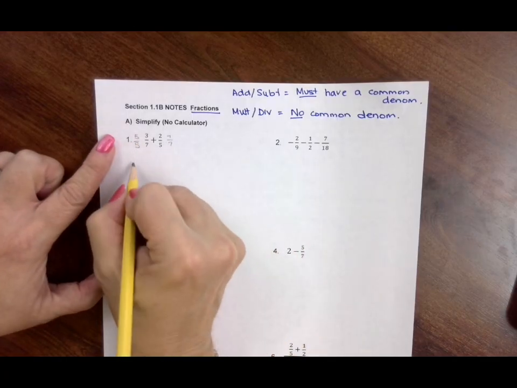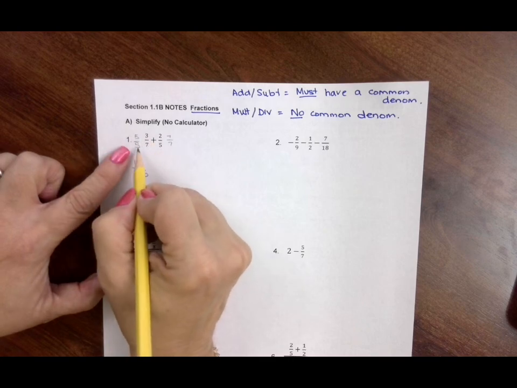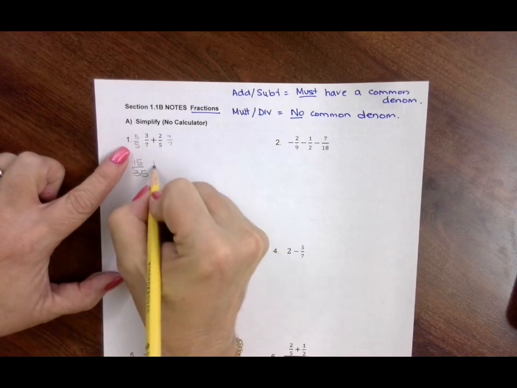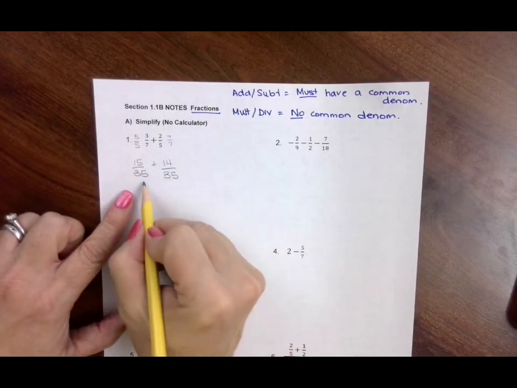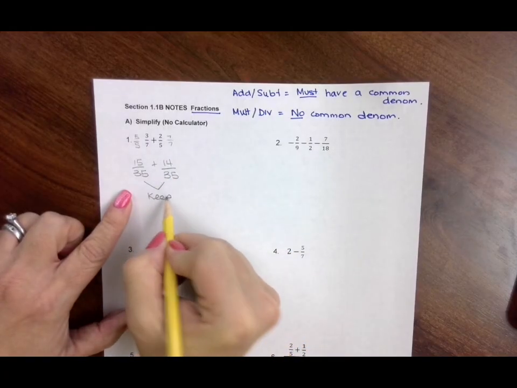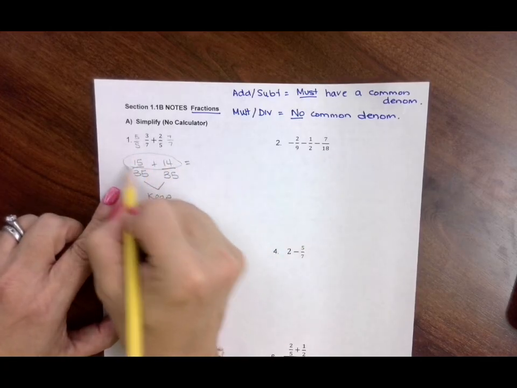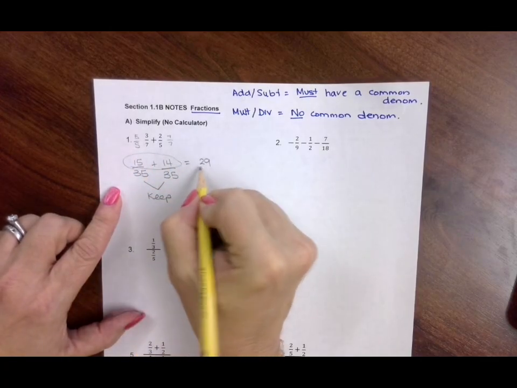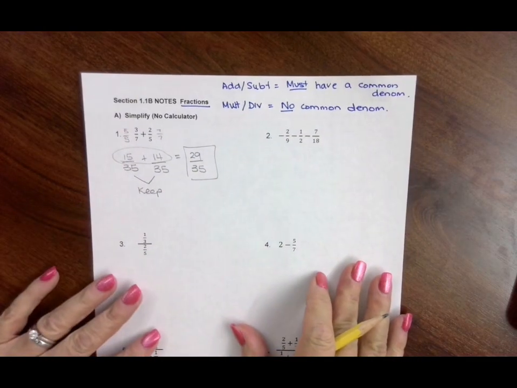So when I do this, I get 15 over 35, 5 times 3 and 5 times 7, plus 14 over 35. Okay, now I'm going to keep the denominator. I don't add those. The only thing that gets added is the top. So I end up with 29 over 35, and that is going to be my simplified solution.